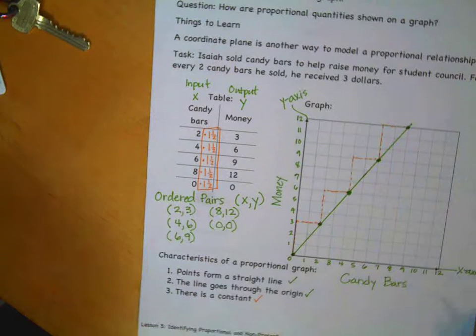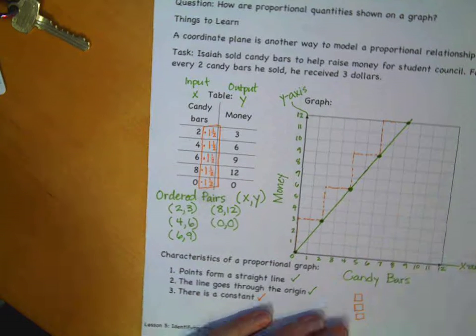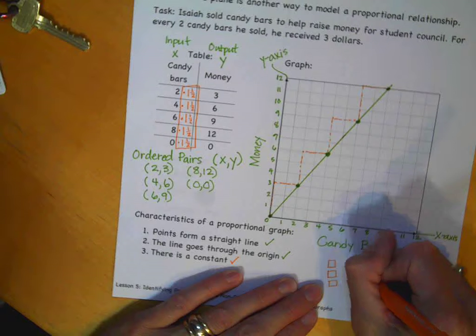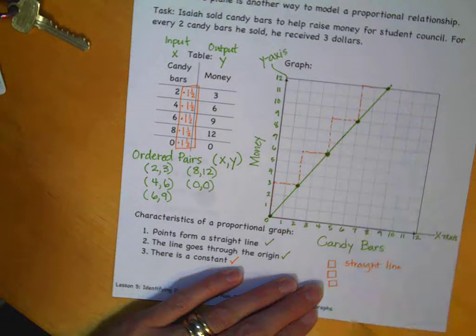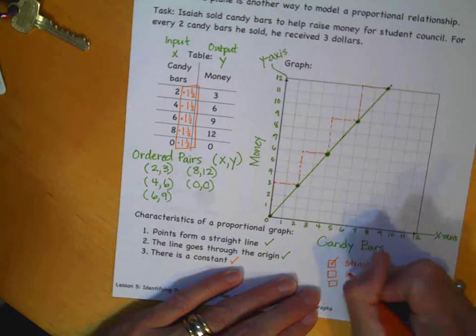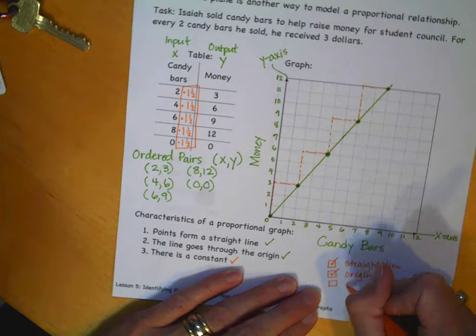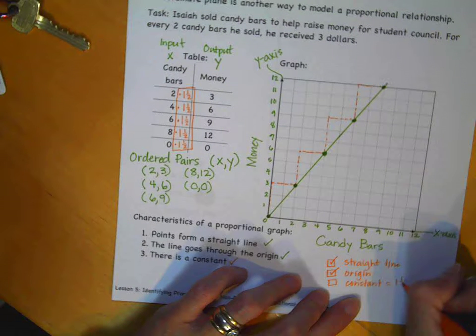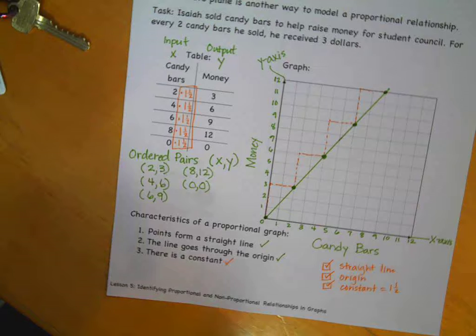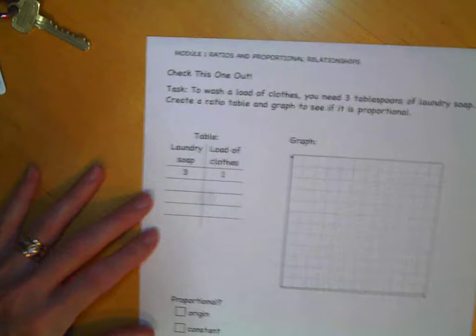This is one thing that I really, really love for kids to do, just because it's a lot easier. Make 3 boxes anywhere near your graph and check them off as you find them. So, straight line, and we get to put a check in that box because check out our graph, it's a straight line. Origin, did it go through the origin? You betcha. And constant. And what was the constant again? And I like to write it. The constant equals 1 1/2, so we get to check that one off. So that's how I always check my graphs to see if they're proportional. Okay? All right, let's look on the next page.